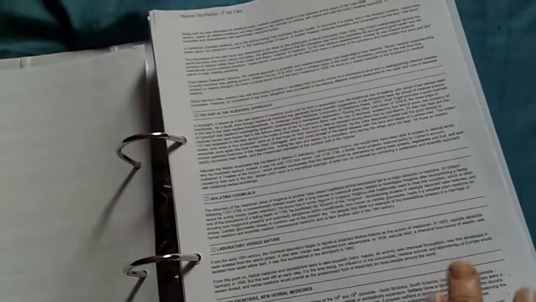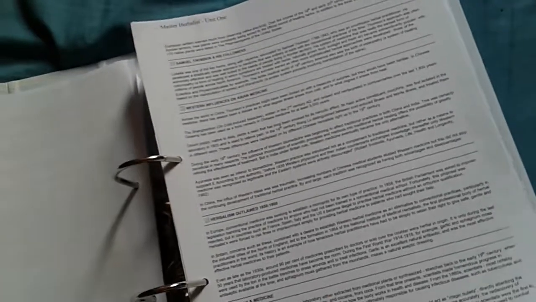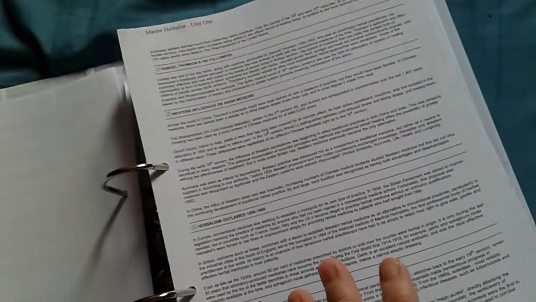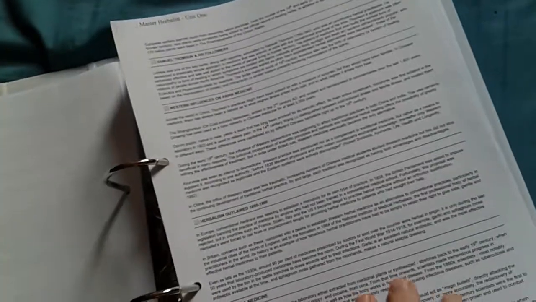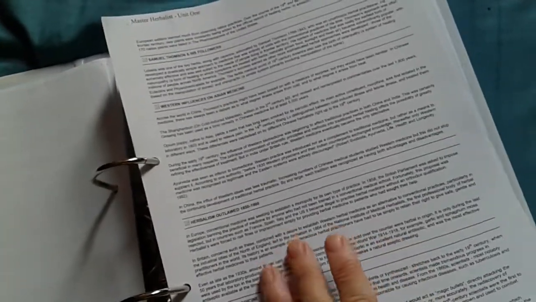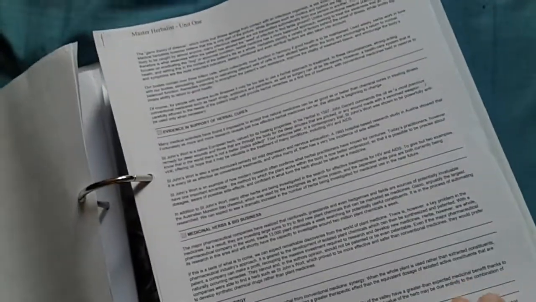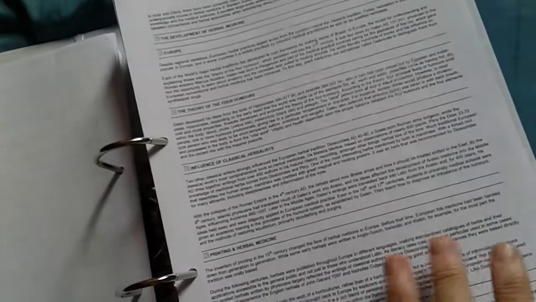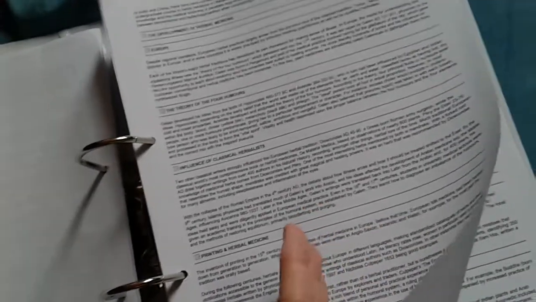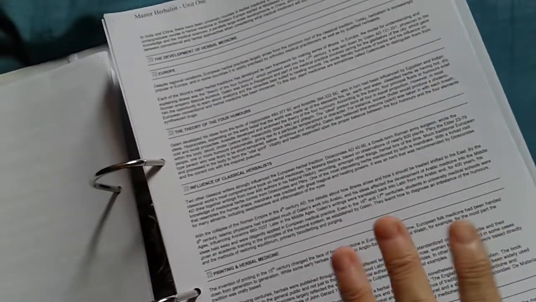Then we go into isolating chemicals and the new frontiers of new herbal medicine. We have Samuel Thompson and his followers, and Western influences in Asian medicine and herbalism outlawed in 1850 to 1900. Chinese example, evidence of support in the herbal cures, herbal synergy, medicinal herbs and big business, the theory of the four humours, which is basically about Galen back in 460 to 377 BC, and the influence he had.